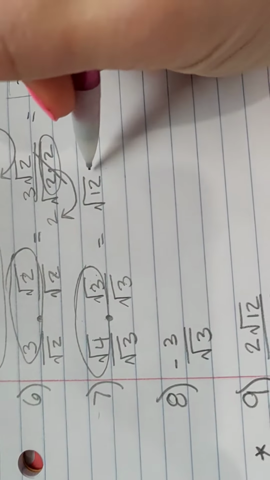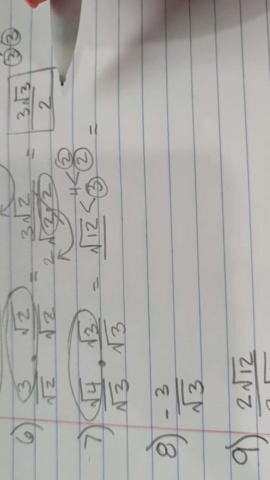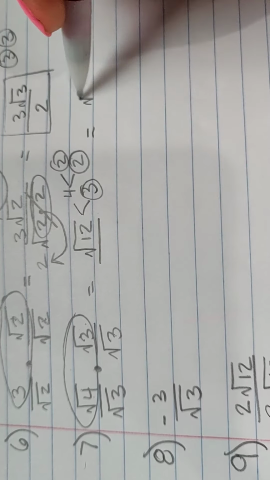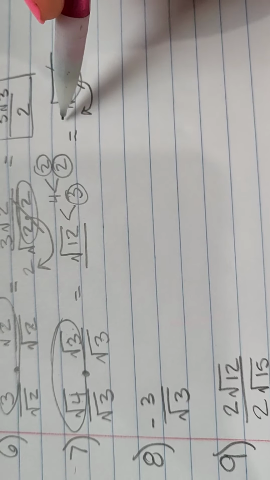So like moving along here, let's do the top first so I don't get you confused. I know my phone's a little wobbly because I'm holding it with my hand. So I have the square root of 12. That is 2 times 2 times 3. Ooh, two numbers that are the same. Cross out, move to the front.